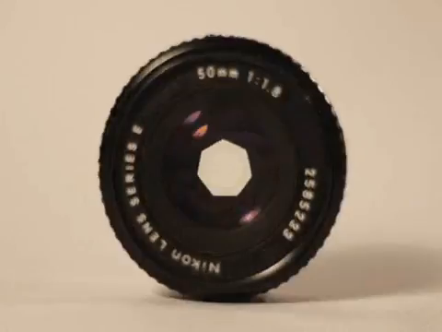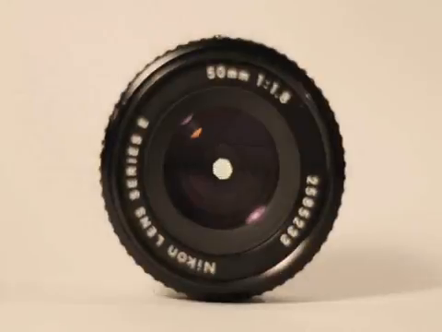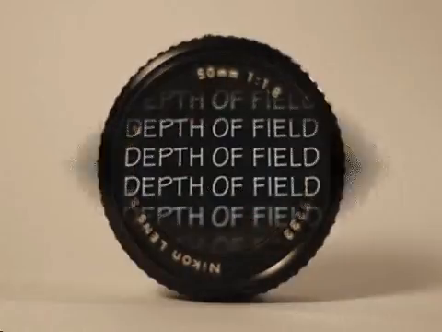By changing the aperture, you can change the focus of the camera or the depth of field in the photograph. When you make the aperture larger, you increase the depth of field. When you decrease the aperture, you decrease the depth of field. The depth of field is the area in the photograph that is of acceptable clarity.